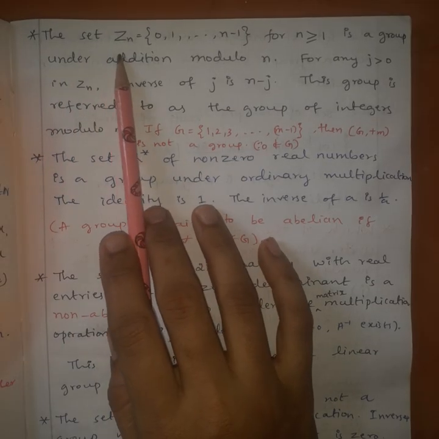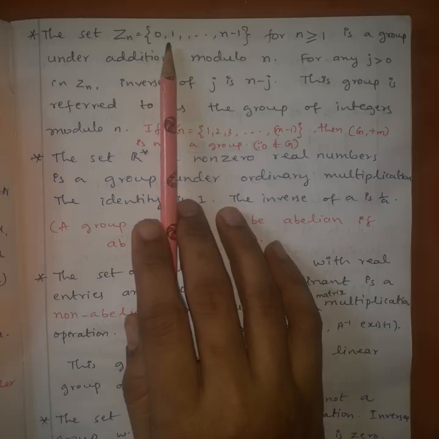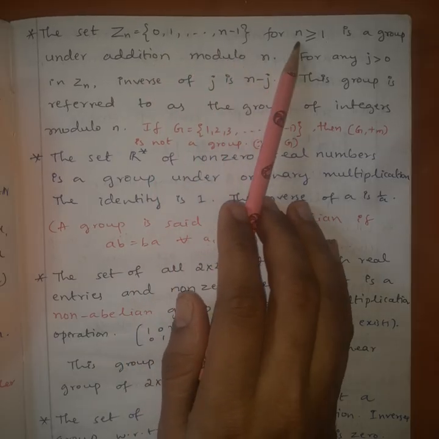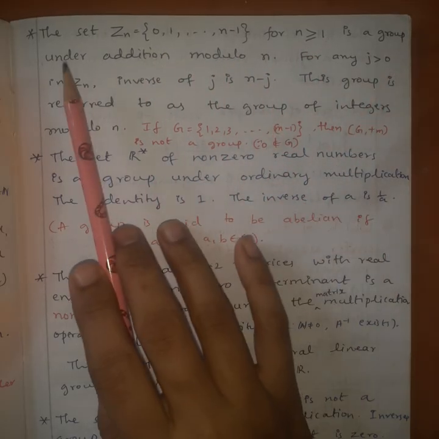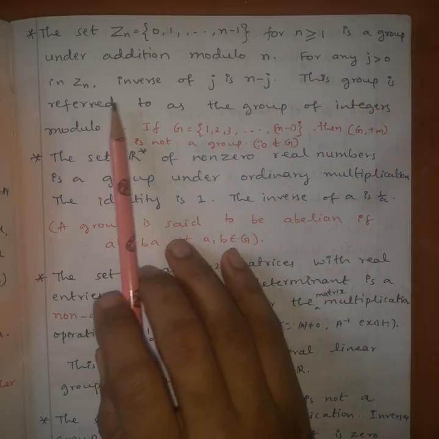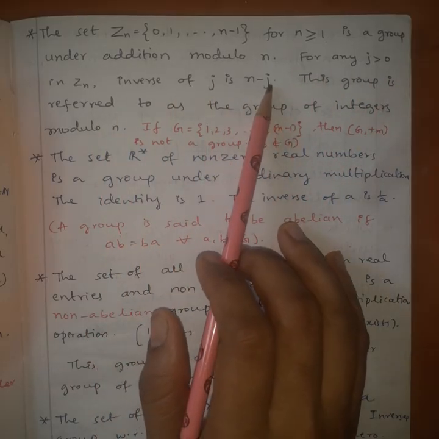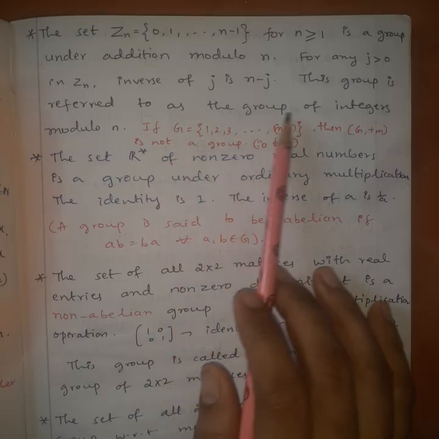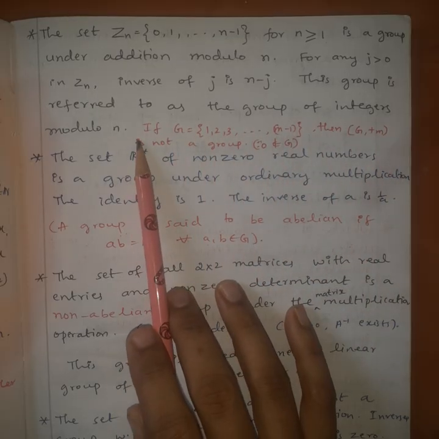Next example, the set Zn, consisting of 0, 1, 2 up to n minus 1, for n greater than or equal to 1, is a group under addition modulo n. For any j greater than 0 in Zn, the inverse of j is n minus j. This group is referred to as the group of integers modulo n.